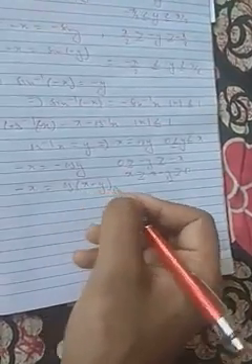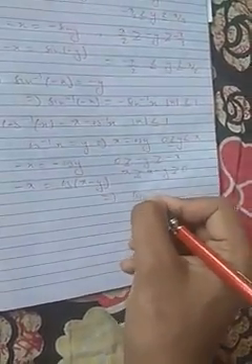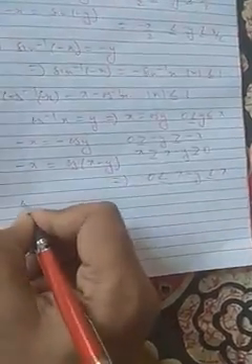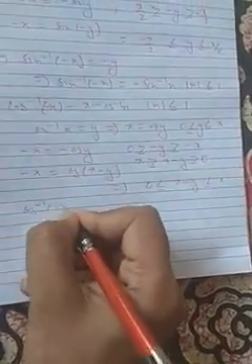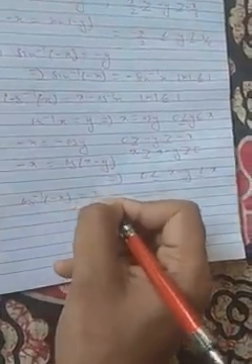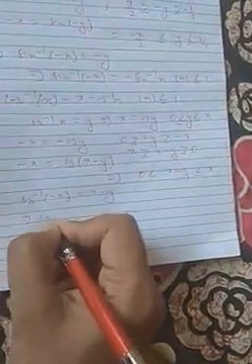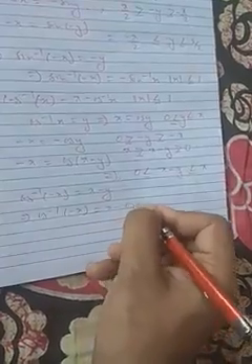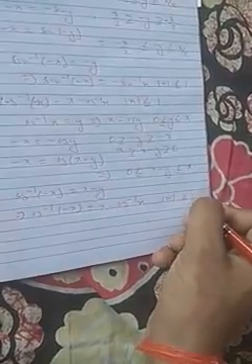Now the condition becomes cos of pi minus y, which implies that 0 is less than equals to pi minus y less than equals to pi. Now the condition changes: cos inverse of minus x equals pi minus y, which means cos inverse of minus x equals pi minus cos inverse x for the condition mod x less than equals to 1.